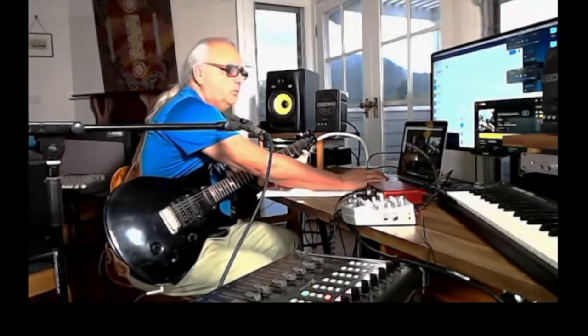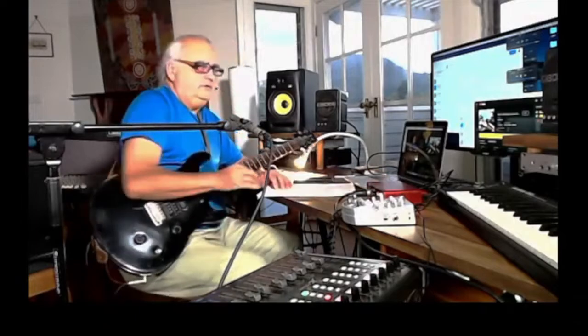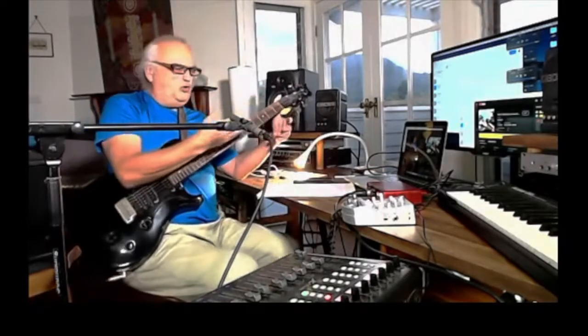An open triad would sound wider and also clear. You notice I'm not strumming chords. These typical chords I'm not playing.